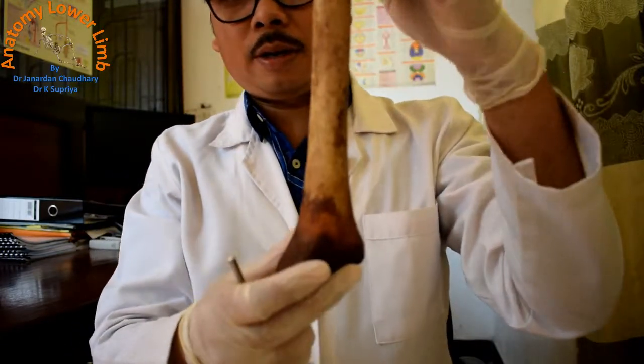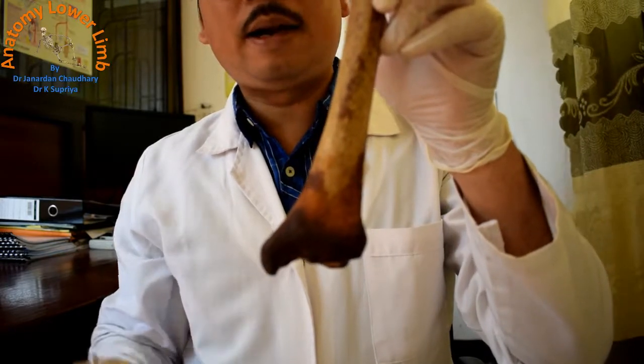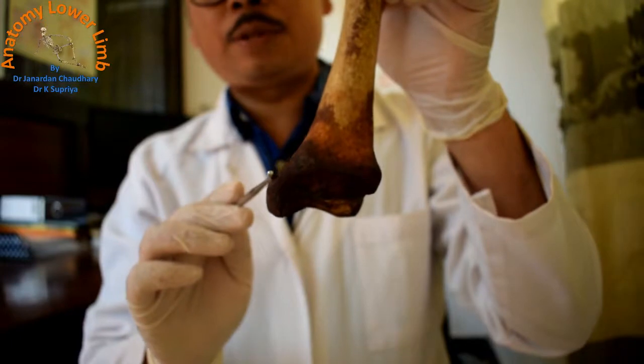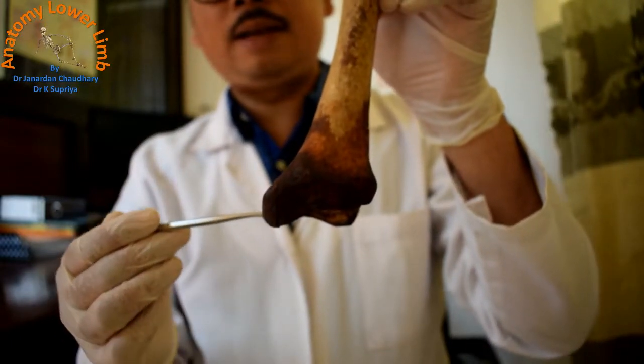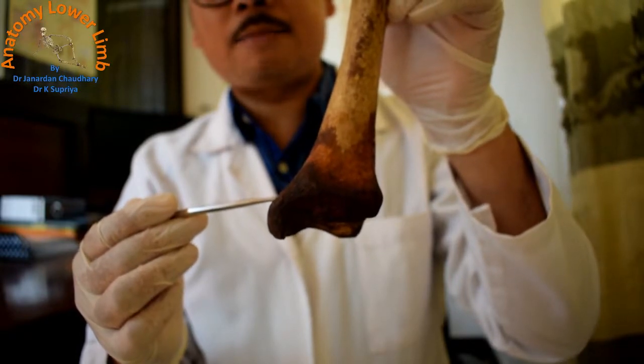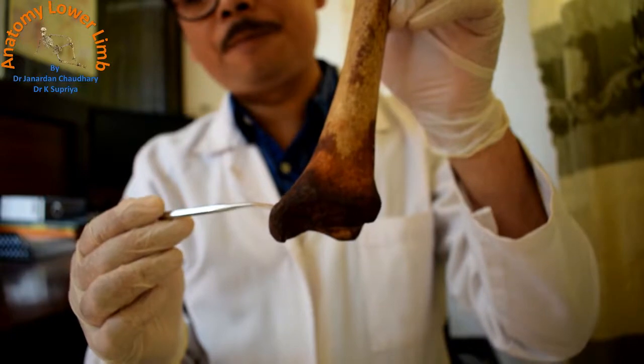Now talking about the lower end, it has medially a projection called the medial malleolus. The medial malleolus is prominent and palpable on the medial aspect of the ankle in the living body.